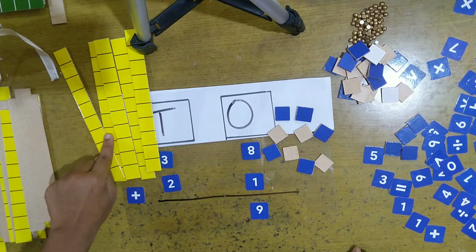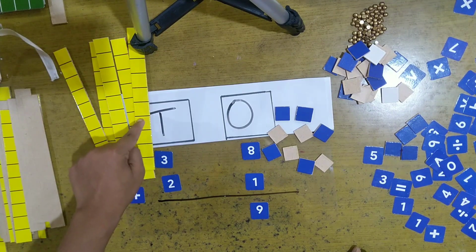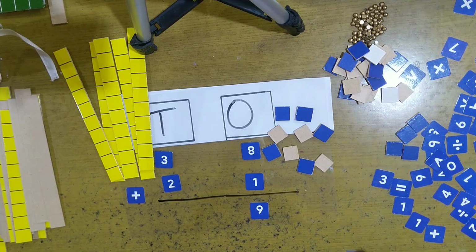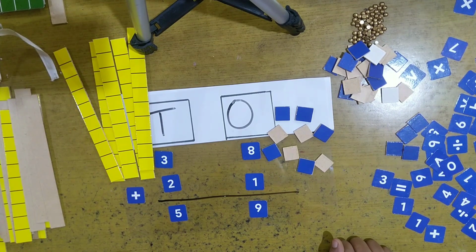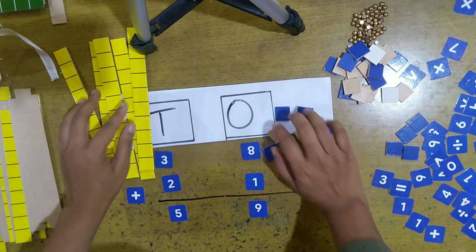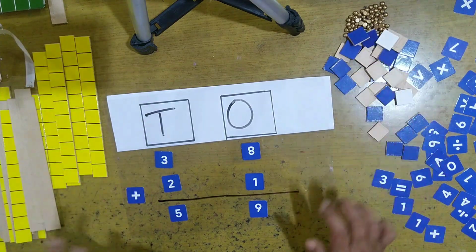Count how many together you have. 1, 2, 3, 4 and 5. So what is the answer you get here? 5. So finally my answer is 59. So you understood this, right children? Very good.